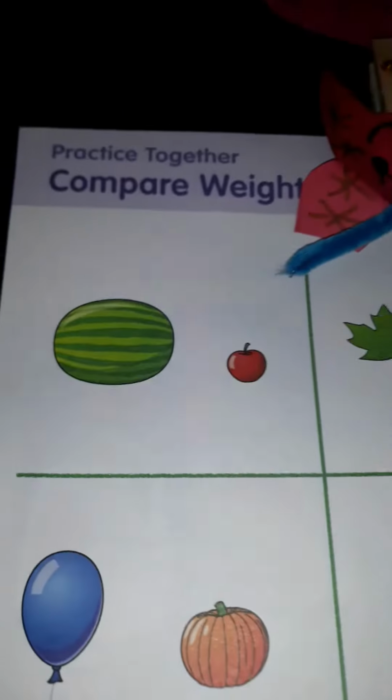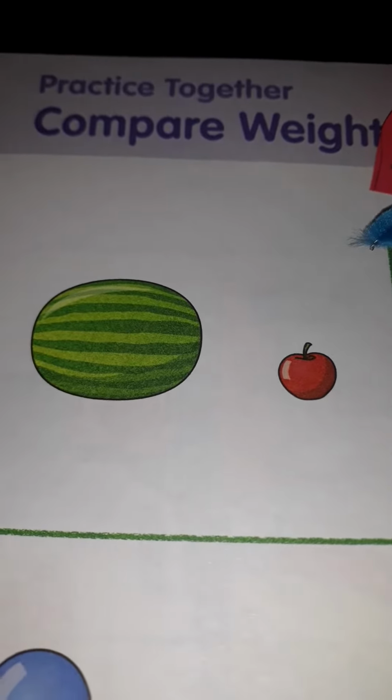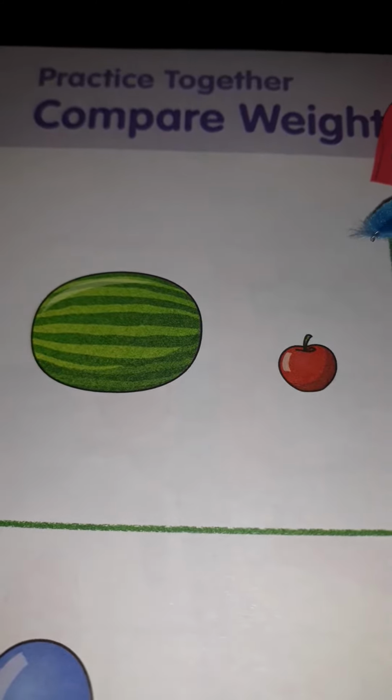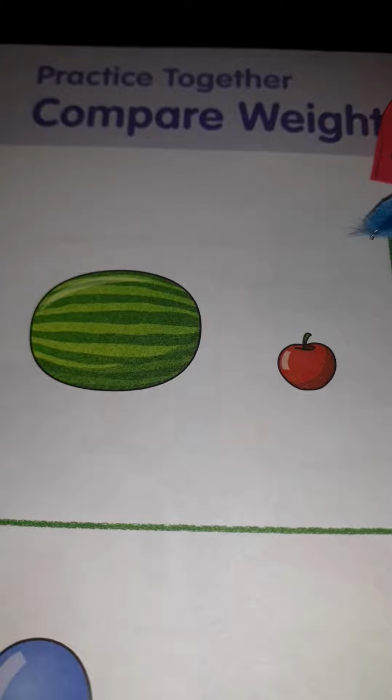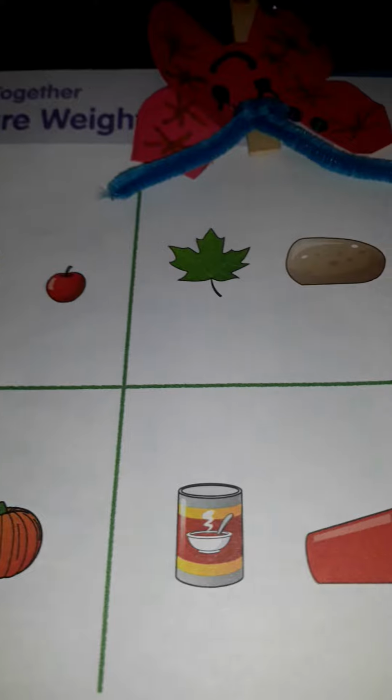I'm going to just explain what to do. So you see these two pictures? Okay. You got to circle the object that is heavier. What do you think is heavier? A watermelon or an apple? Awesome. If you said watermelon, you are correct. What about over here? A balloon or a pumpkin? Awesome, a pumpkin. So you're going to do the same for the next objects. Now remember to circle the object that is heavier.